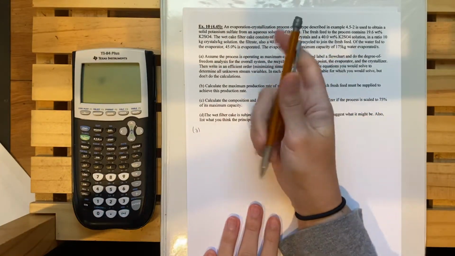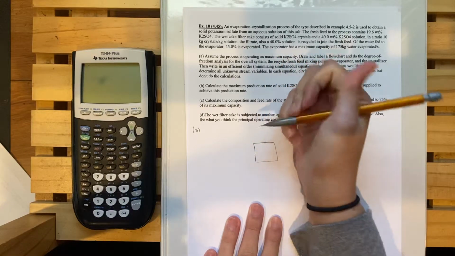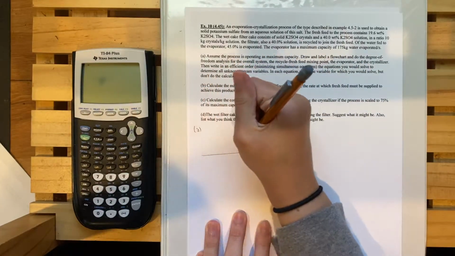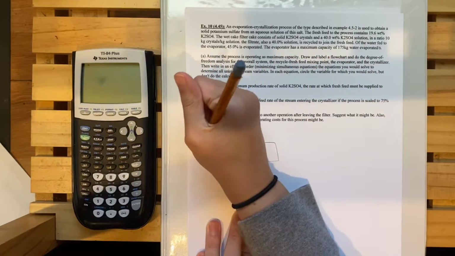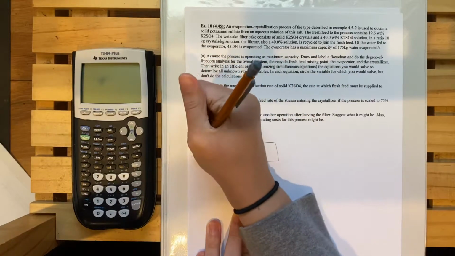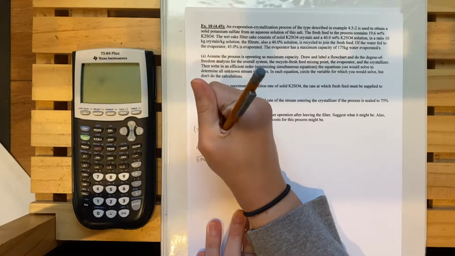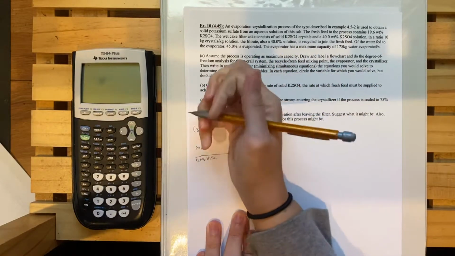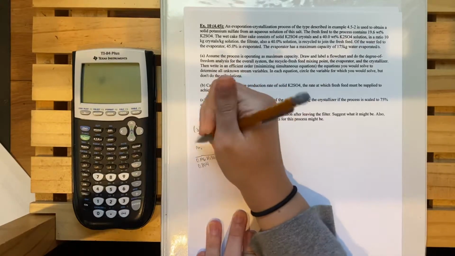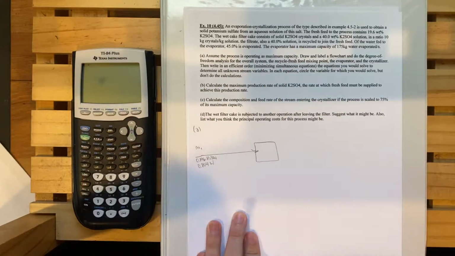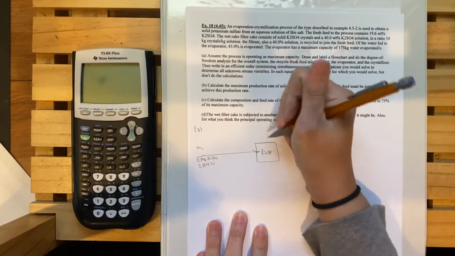So drawing out this process, we have an evaporator, and we have an inlet stream, and that inlet stream M1 has 0.196 H2SO4, so 19% H2SO4, and then 80% water.